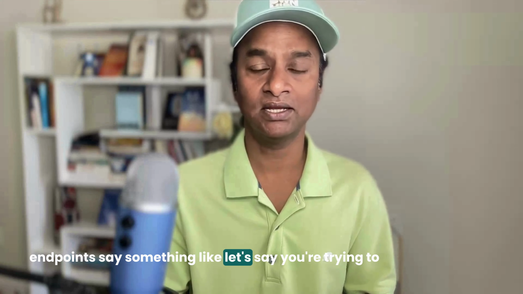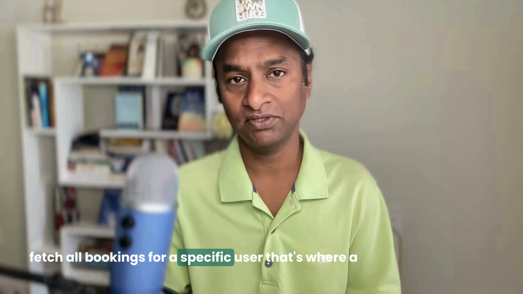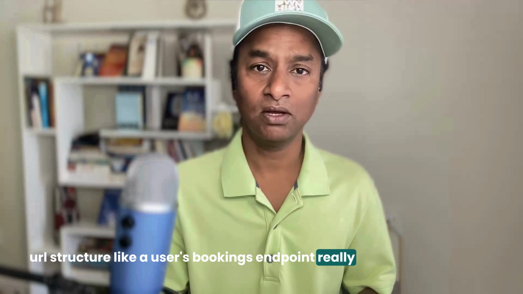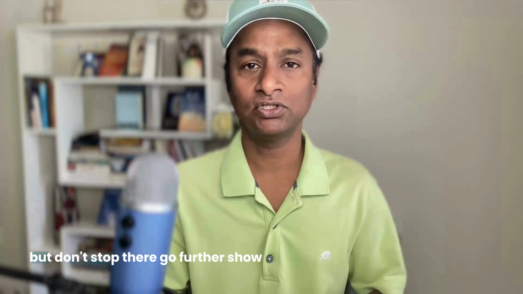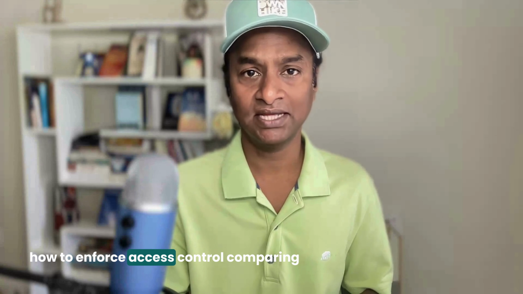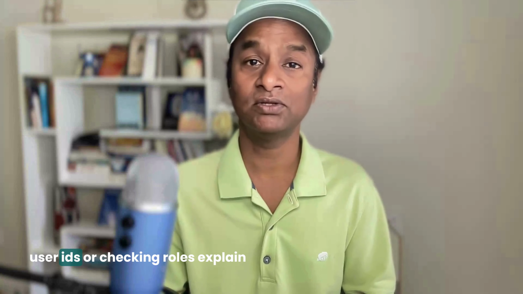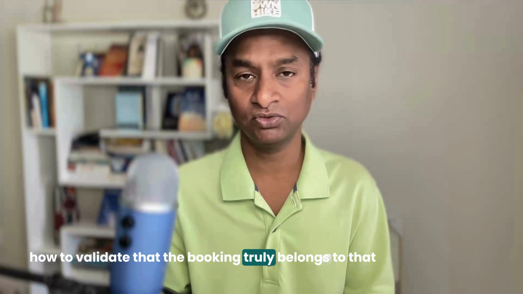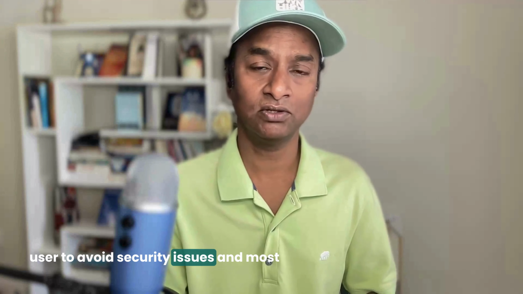Say something like, let's say you're trying to fetch all bookings for a specific user. That's where a URL structure like a user's bookings endpoint really shows the parent-child relationship. But don't stop there. Go further. Show how to enforce access control, comparing user IDs or checking roles. Explain how to validate that the booking truly belongs to that user to avoid security issues.